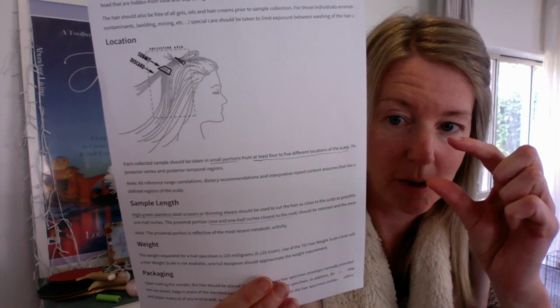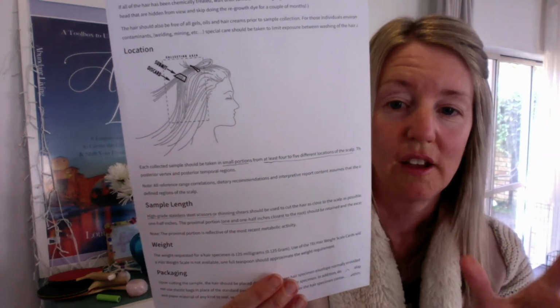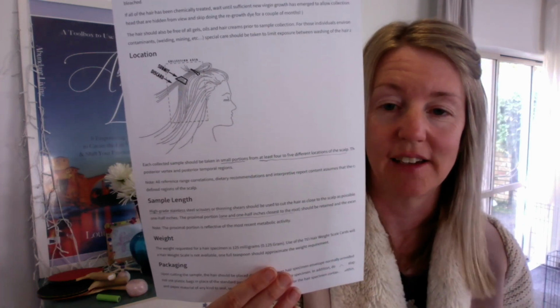Step 2 is to go to the hairdresser and give them this little instruction as to where to cut the hair, about 4 centimeters, as close to the scalp as possible, because that's the newest growth, which will show you the most accurate reading for what you've got with minerals and heavy metals. So step 2 at the hairdressers, you're getting your hair cut, you're showing them that.